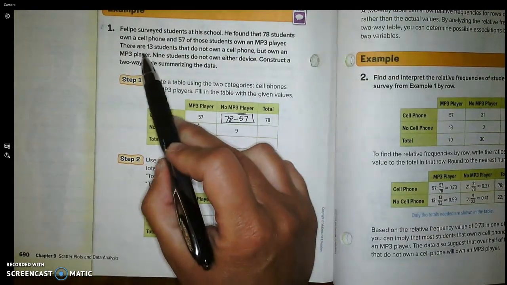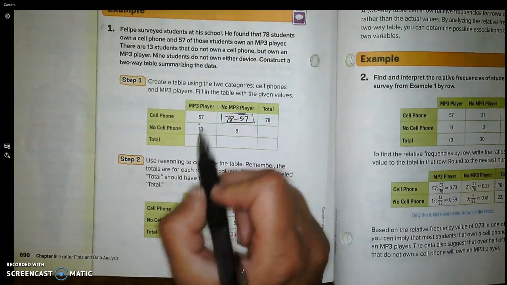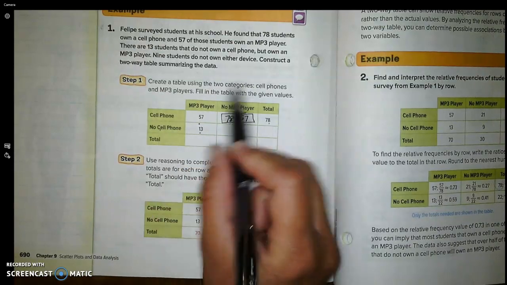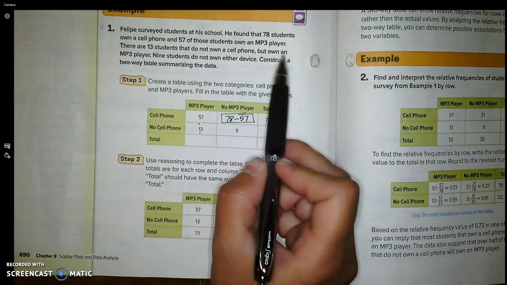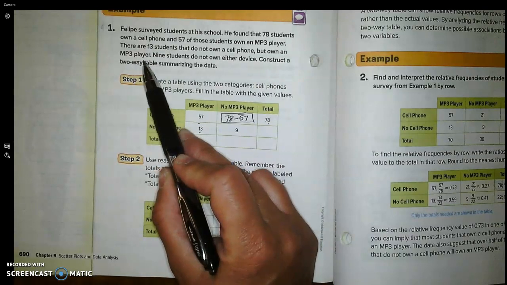Okay. There are 13 students that do not have a cell phone, so no cell phone, but own an MP3 player.